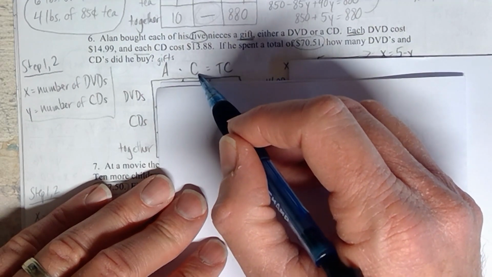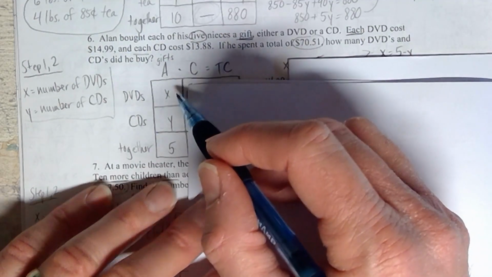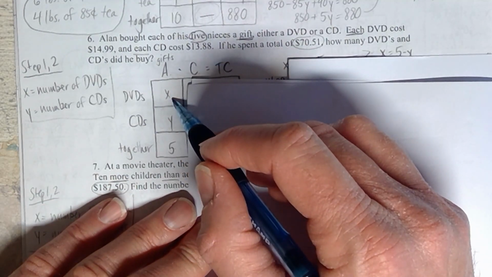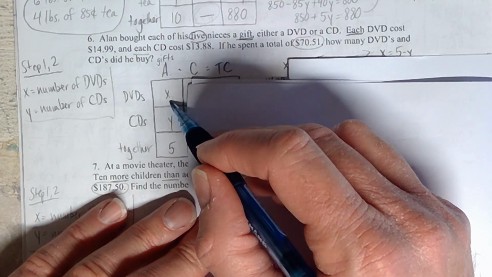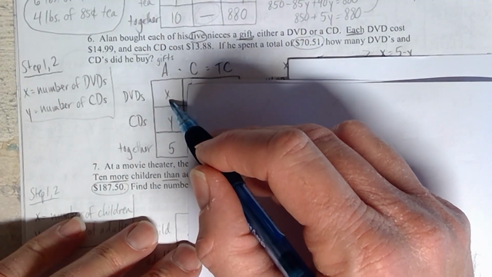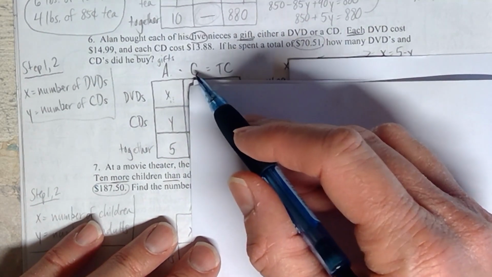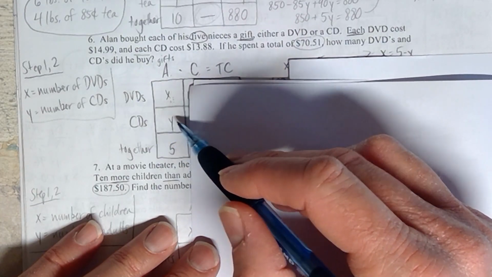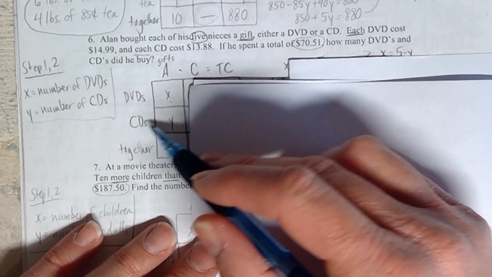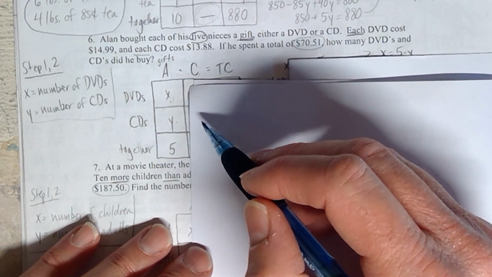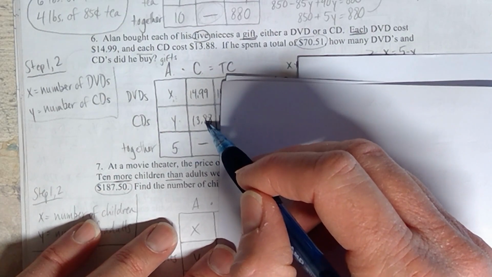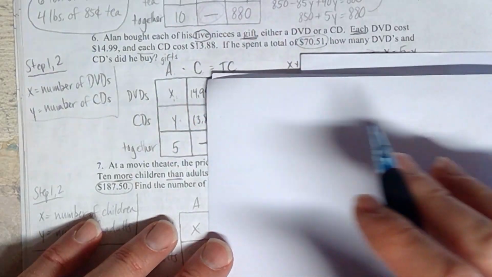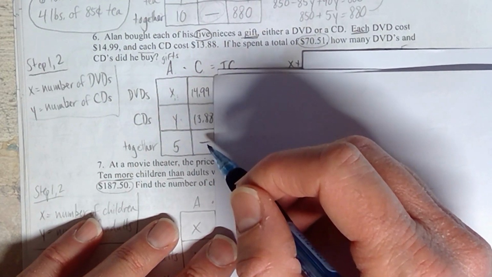But remember, if it's cost per DVD, then this first box right here is the number of DVDs. Cost per DVD here means the number of DVDs here, at least for the DVD row anyway. And we know the number of DVDs is X, and that's why I put that there. Since the problem also talks about cost per CD, next to that is going to be the number of CDs. Since this is the CD row, cost per CD would go into the second box right here.